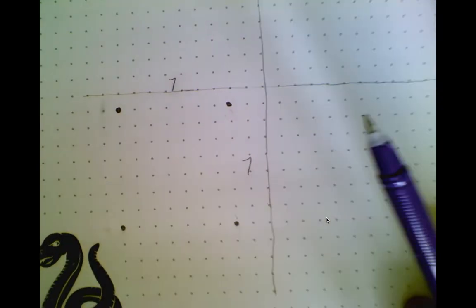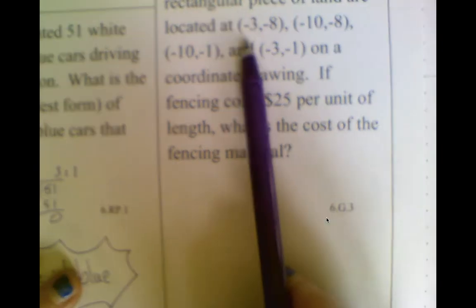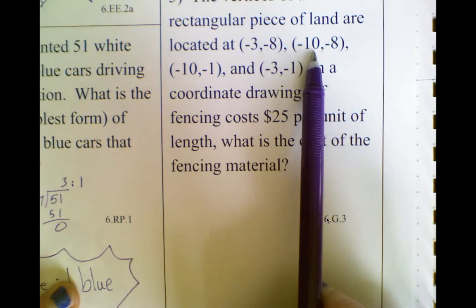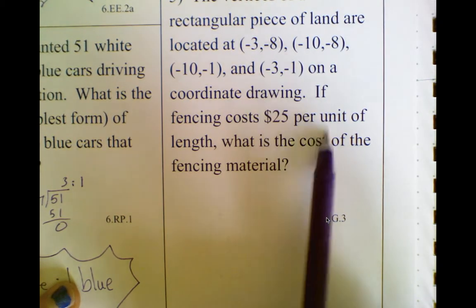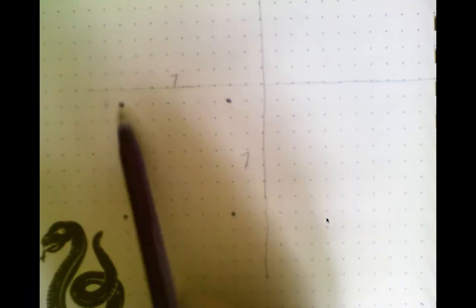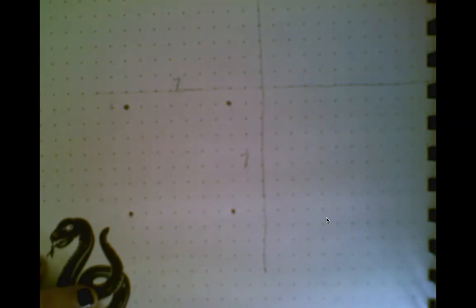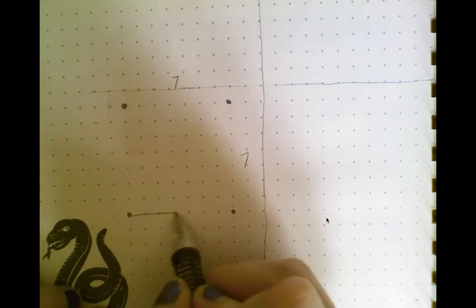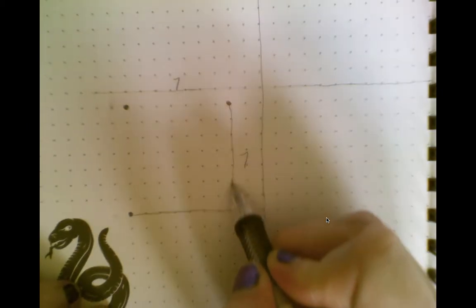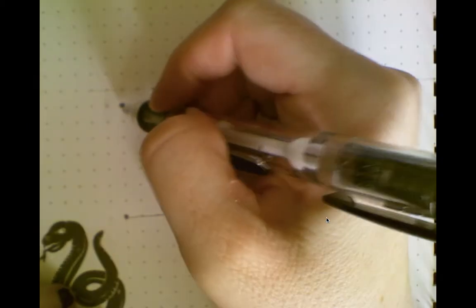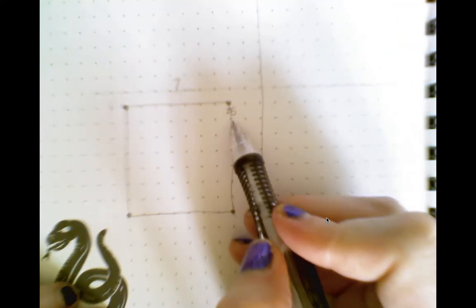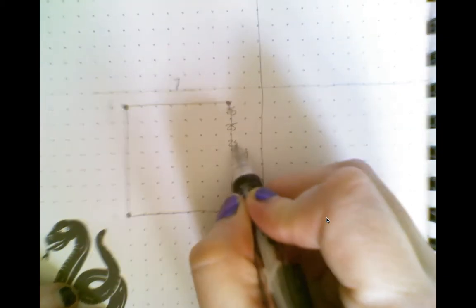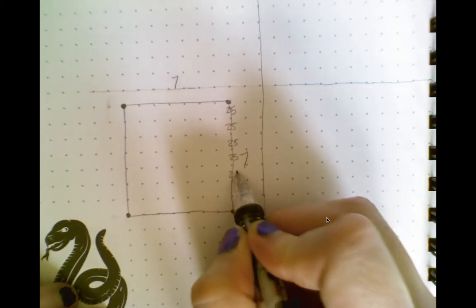So the first point is going to be -3, 8, then -10, 8, then -10, -1, then -3, -1. What they're asking for is the distance, so I plotted these points right here. This is our quadrilateral, and they're asking, if all of these sections are going to cost $25 each, how much is it going to be all the way around?